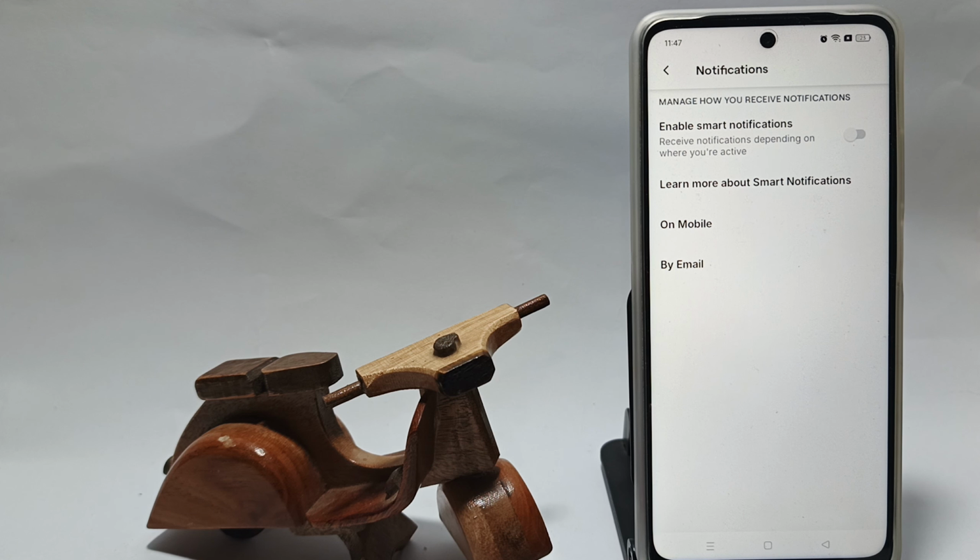So that's it, the tutorial on how to disable smart notifications on the Twitch application.